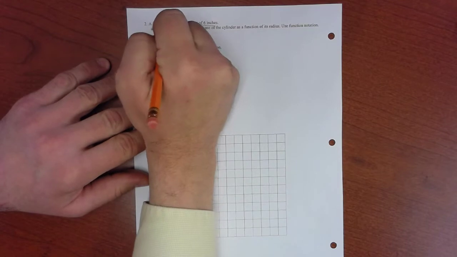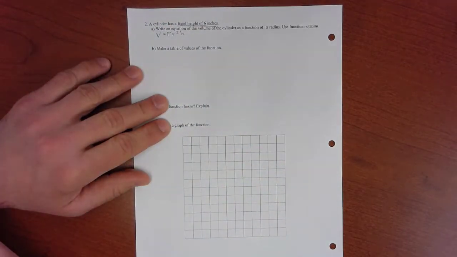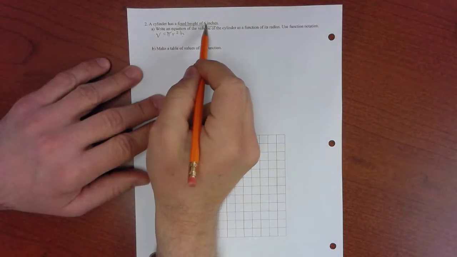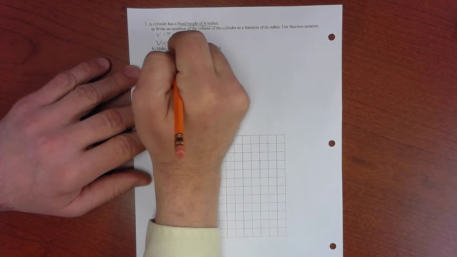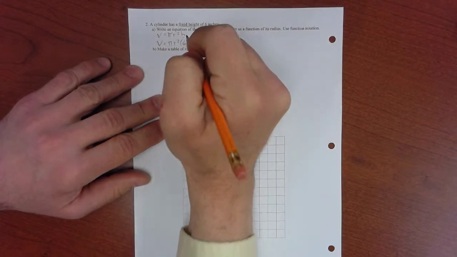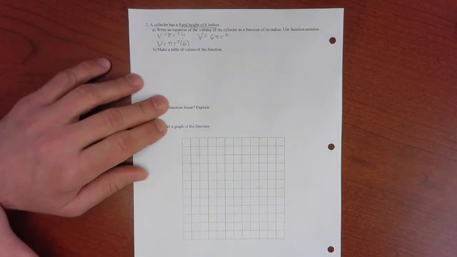We know that volume of a cylinder is found using the formula pi r squared times height, but the height isn't going to change. It always is 6. So we have v equals pi r squared times 6. We can simplify that to 6 pi r squared, so it looks nice.